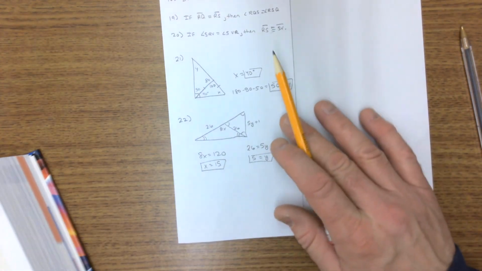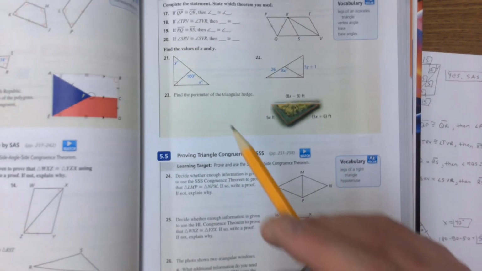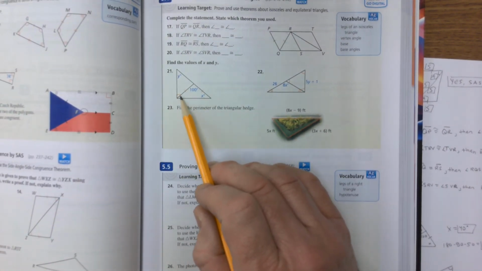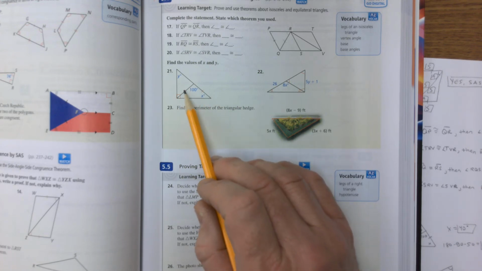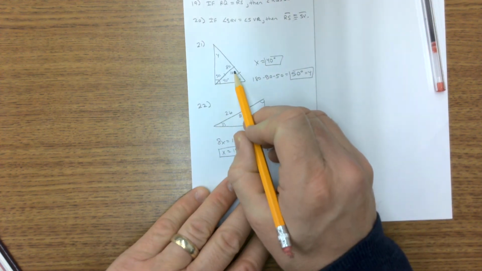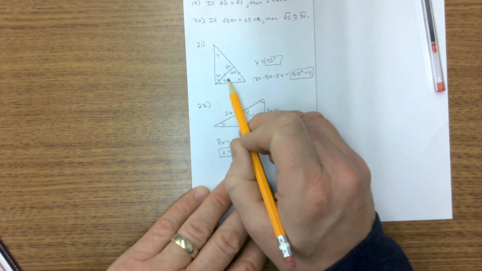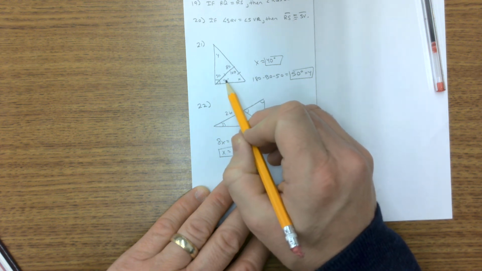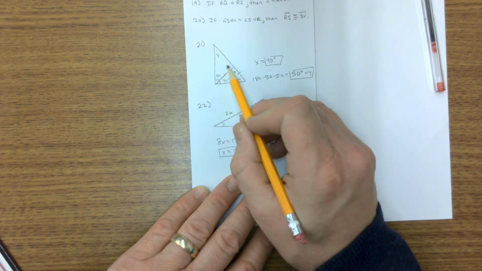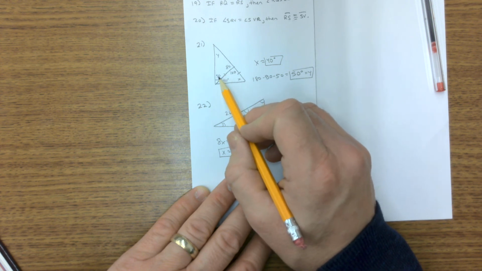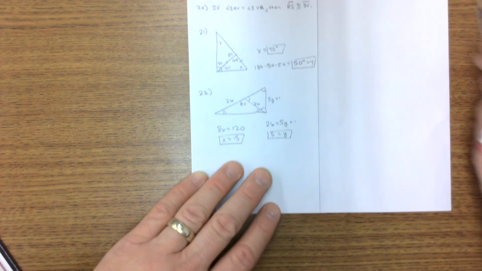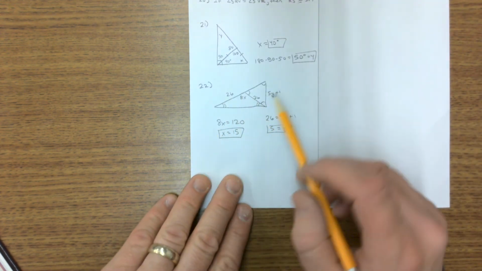On number 21, you have to do a little bit of logic here. And the logic I did on 21 was to say, look, this is 100, so these bottom two must equal 80, and they're congruent. So since this is 100, these two must be 80, 40, and 40. And then this is a right angle, so 40 and 50. 80, 50 is 130, which leaves 50 for y. And you can do the same logic over here.